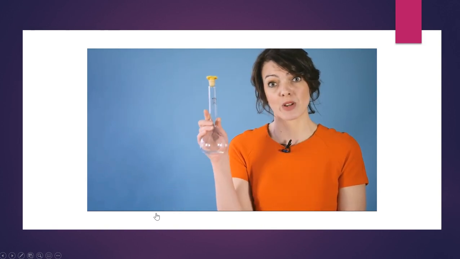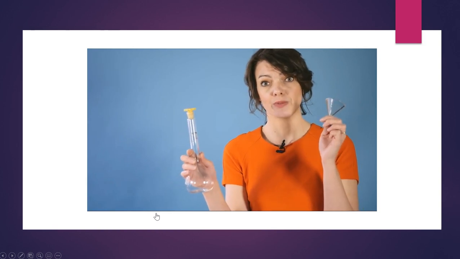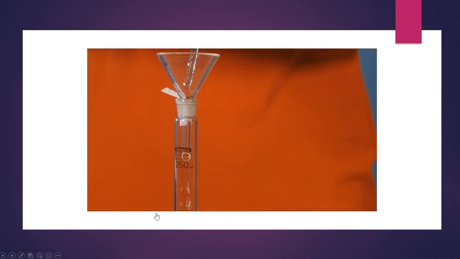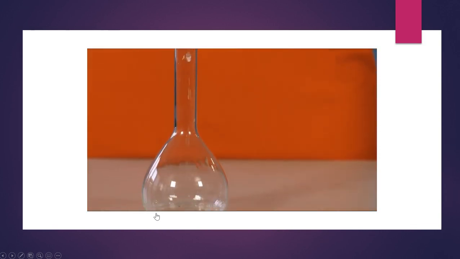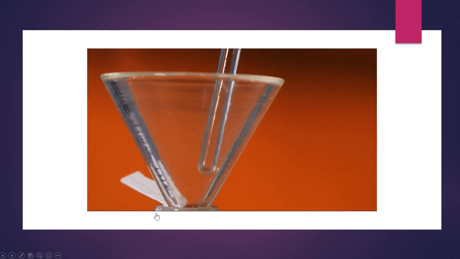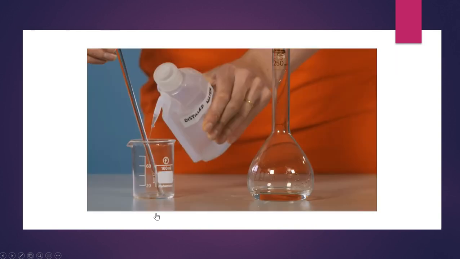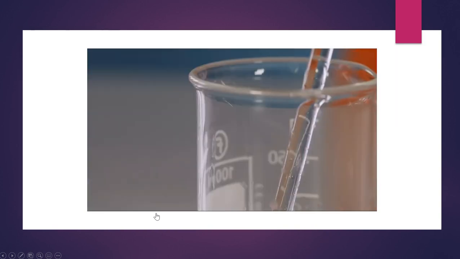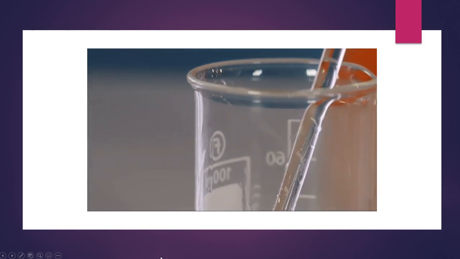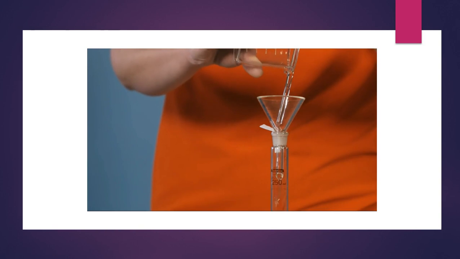For the next step, you'll need a 250 centimeter cubed volumetric flask and a funnel. Pour your solution down a glass rod and through the funnel into the flask. Make sure to raise the funnel so that it drains smoothly. To make sure all of your sodium carbonate solution is transferred to the volumetric flask, you should use a wash bottle to rinse the beaker. Make sure to add this rinse to the volumetric flask each time, and do this at least 3 times.